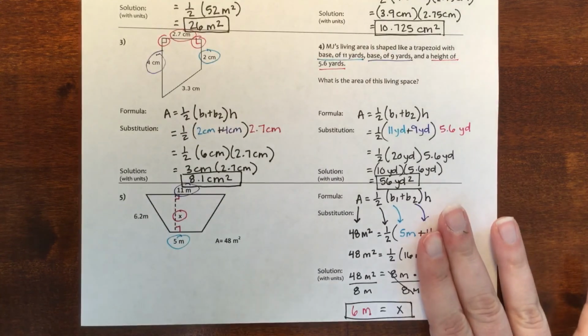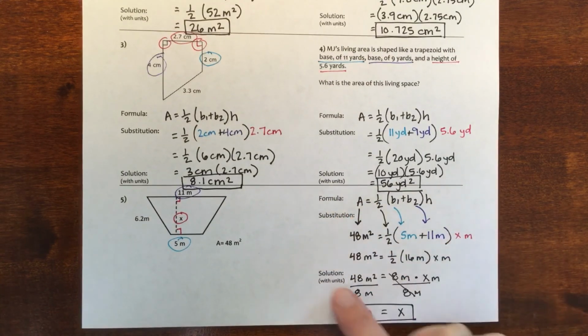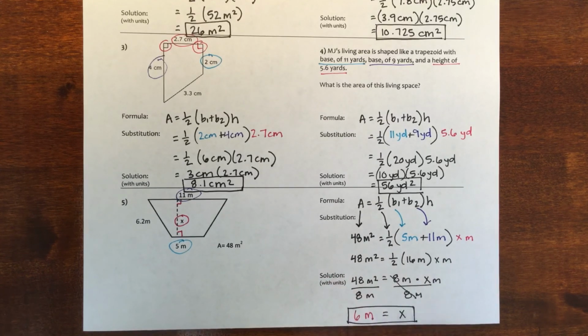Every problem has 4 checks: formula, substitution, solution, and units of measure. And since that's 4 checks times 5 problems, that's 20 checks, and they'd be 4 points each.